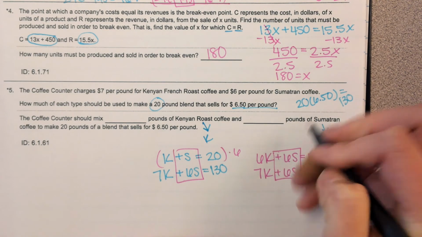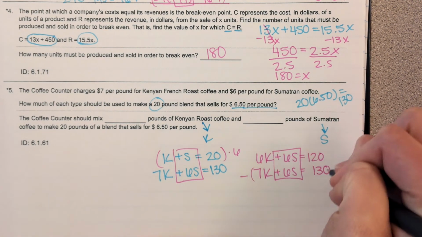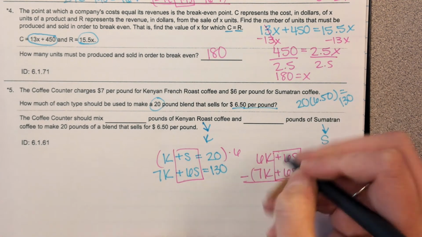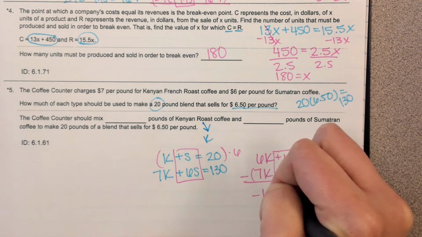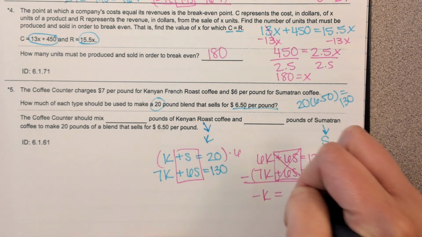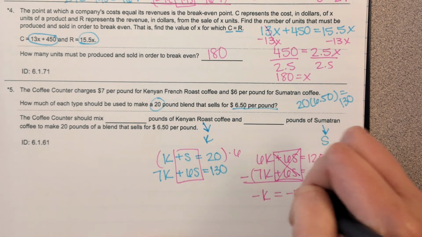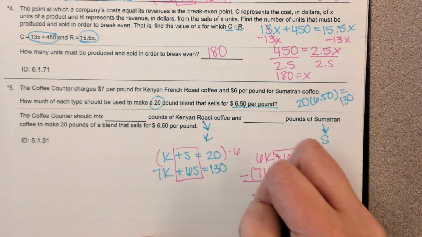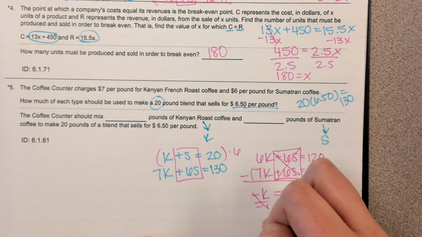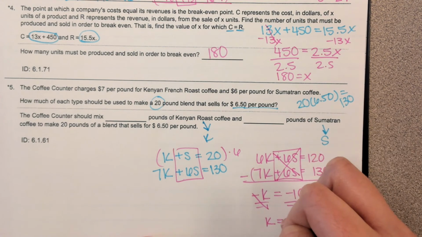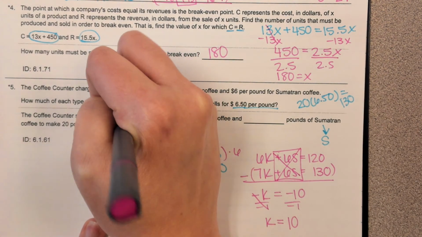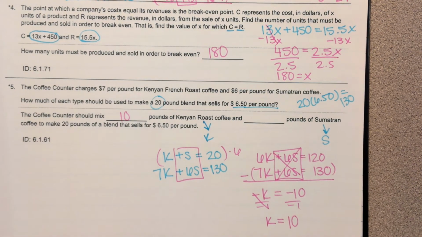These have matching coefficients, same sign, so I subtract. 6K minus 7K is negative 1K. Our 6S's cancel. 120 minus 130 is negative 10. I have to divide both sides by that negative 1 to get a positive K equals 10. So 10 pounds of Kenyan roast.